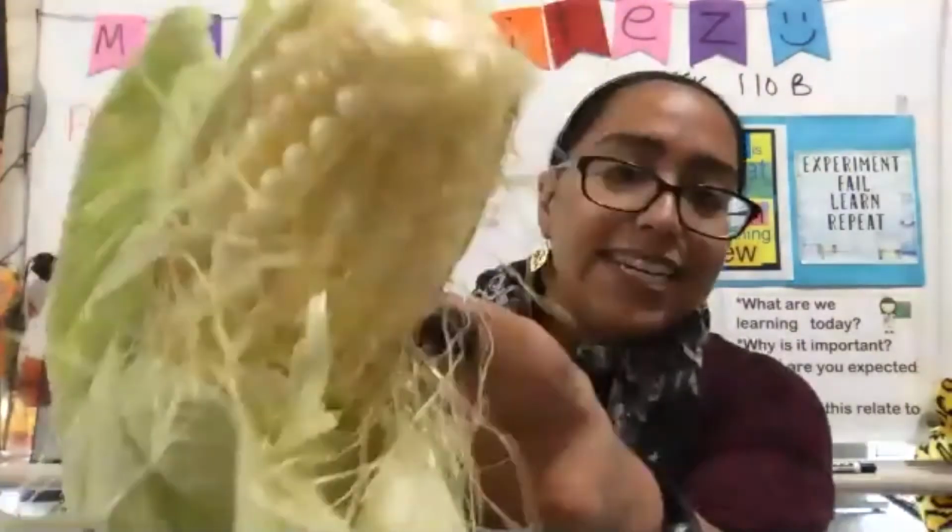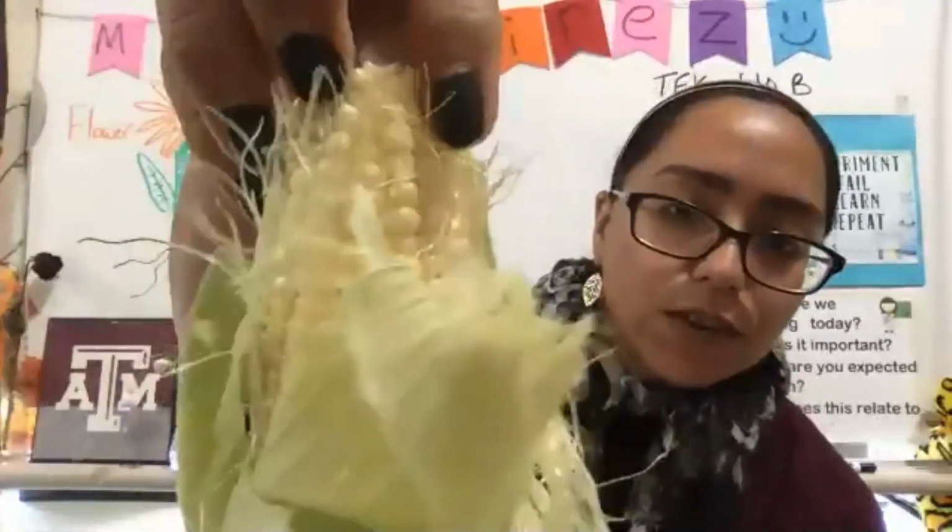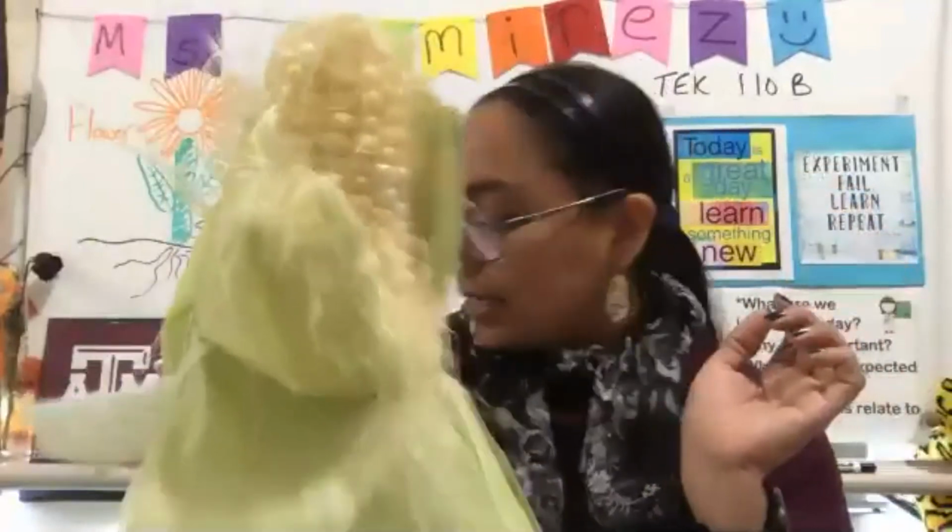We have corn. If you guys eat corn, you're actually eating the seeds. So each of these kernels is actually a seed. And then we have the husk of the corn as well.